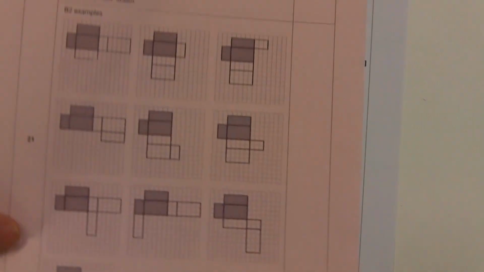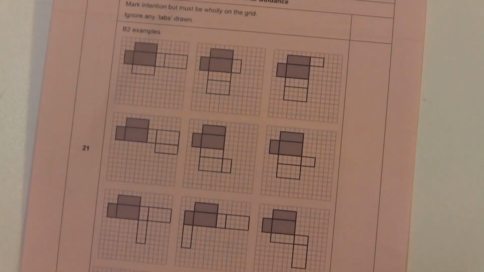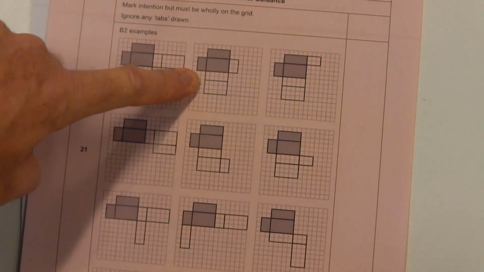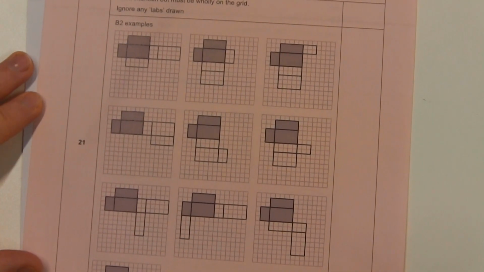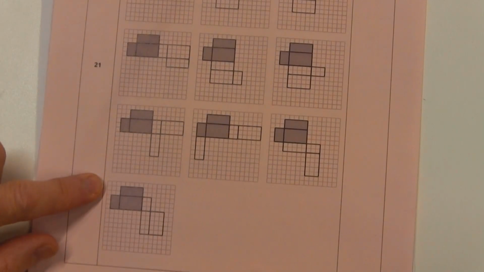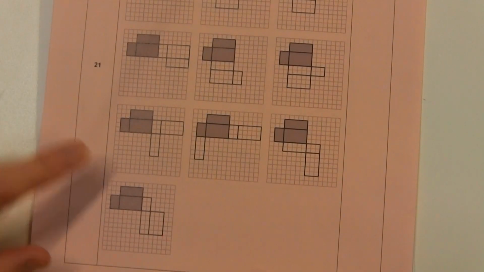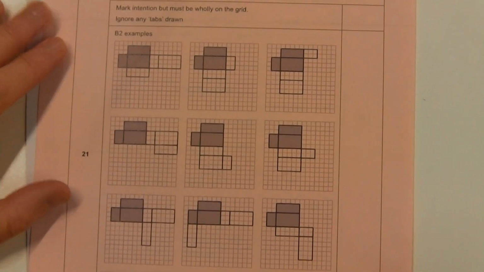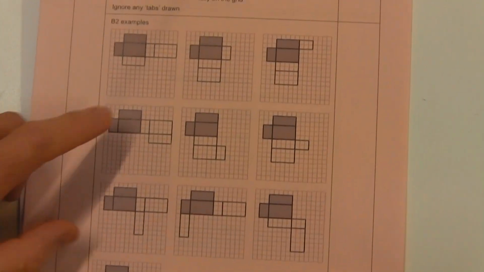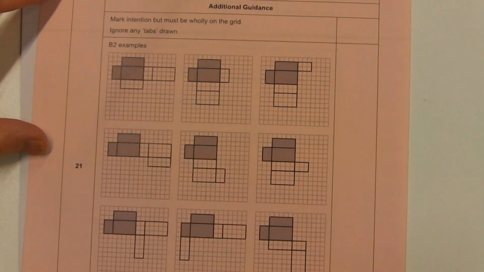Now I'll show you on the mark scheme, and they have got, so there's our cruciform shape, that's the one we've done, and they have got all kind of variations on a theme for that one, including that one at the bottom. Yeah, they all get the mark, but you know, why make life complicated for ourselves? Go for the easiest option.